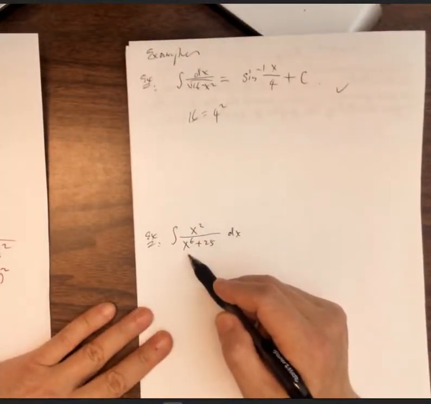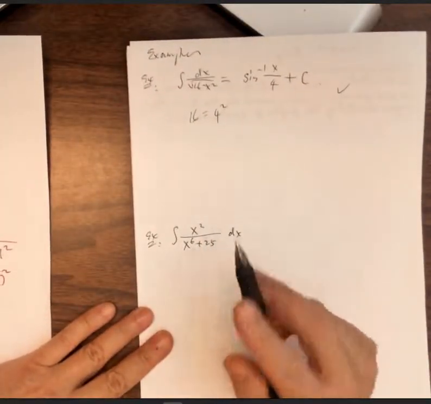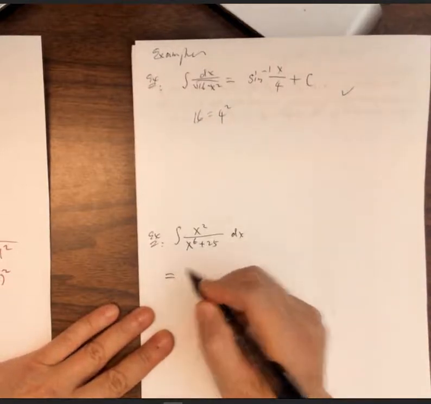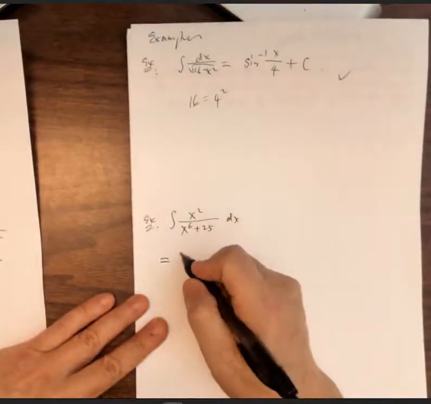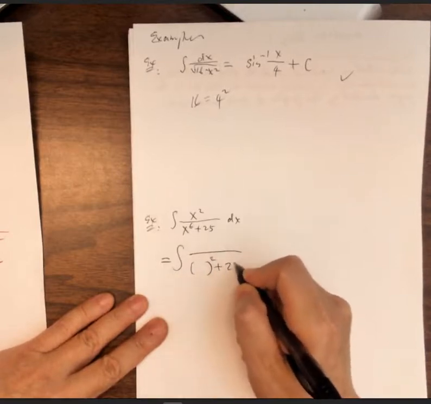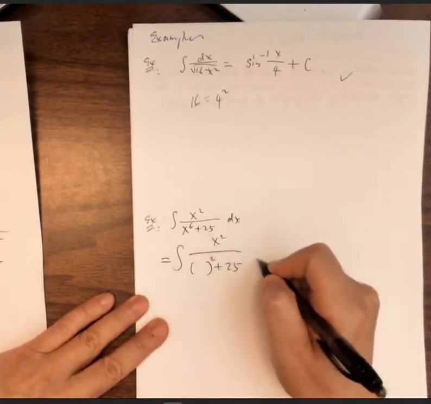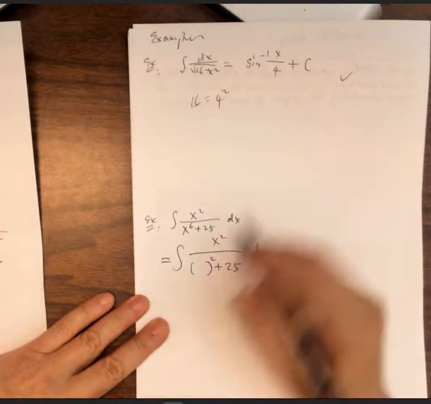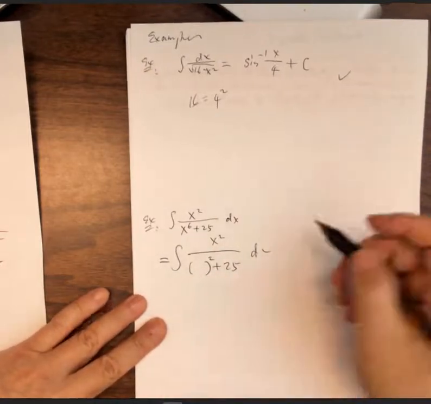This is a 6th power. It's not a square. What do we do? Well, don't worry. This is very common. What we do is first force it to be a square. Rewrite it so it looks like a square. Rewriting, we do this all the time.